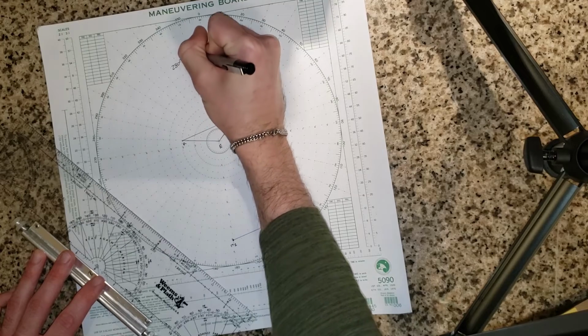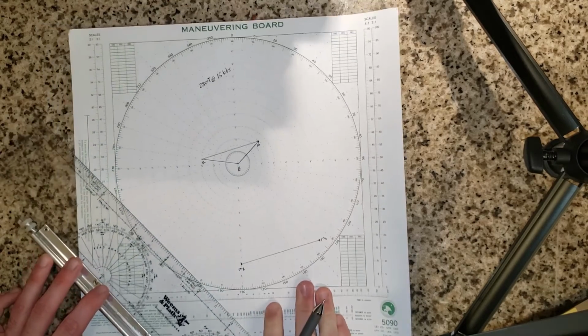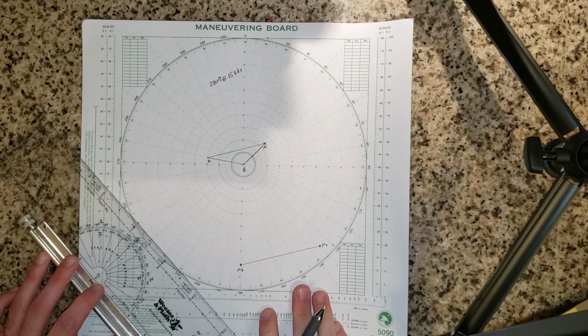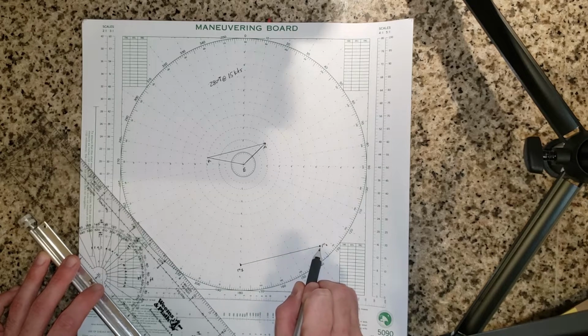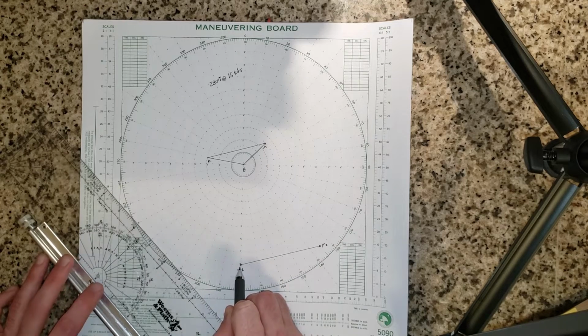We're traveling at 15 knots. All right, so now we want to figure out how much time is it going to take for us to get from M1 to M2. How much time will it take for us to get on station?